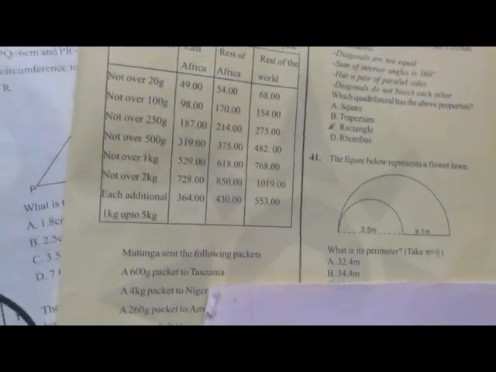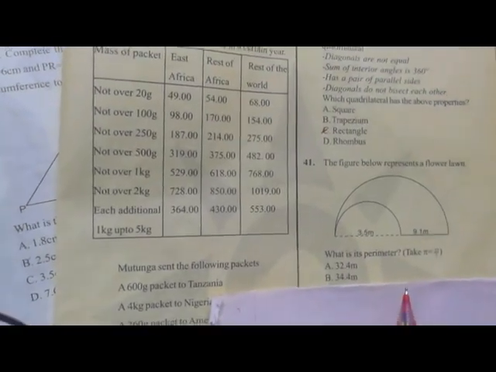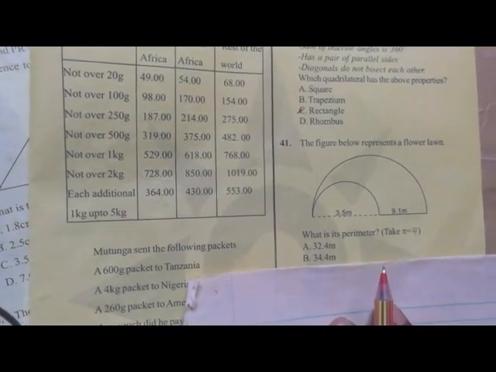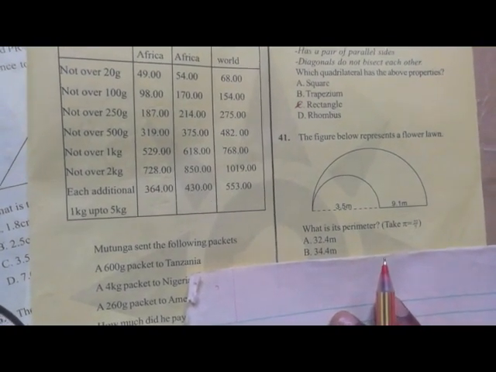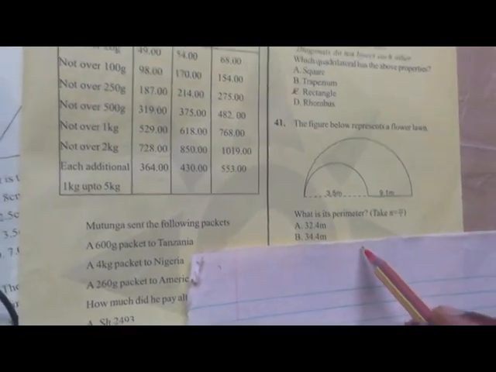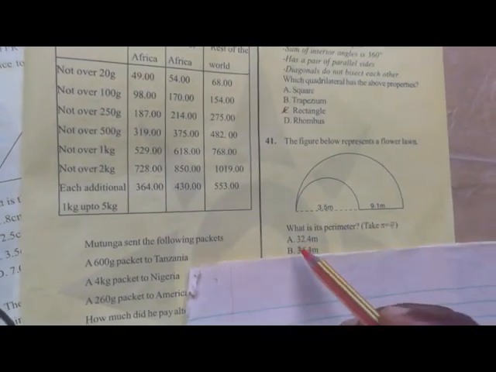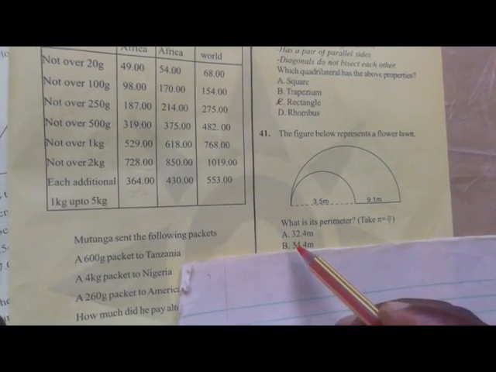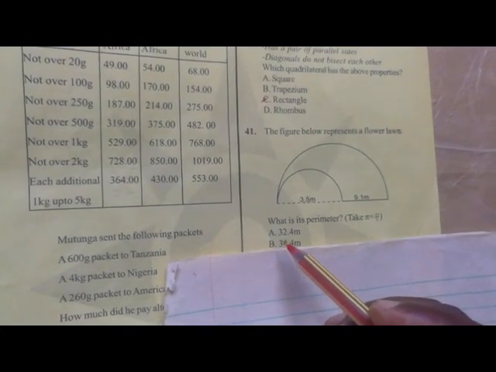For question number 41, it states that the figure below represents a flower bed. What is the perimeter? The perimeter is the distance surrounding the figure, but in this case it is a semicircle.